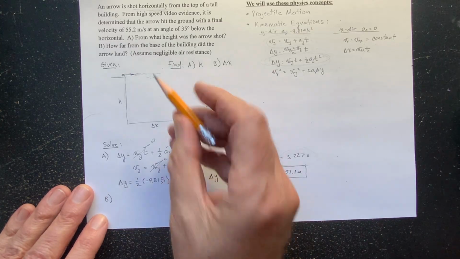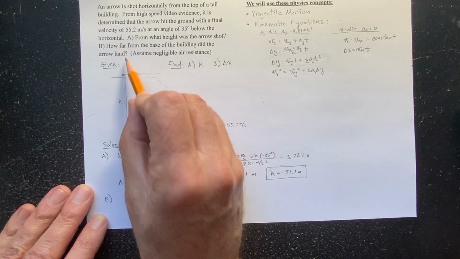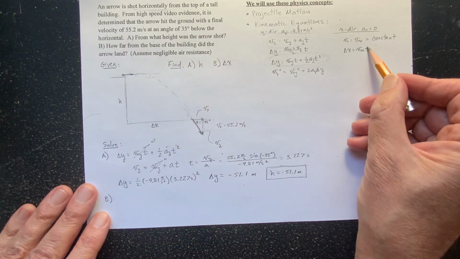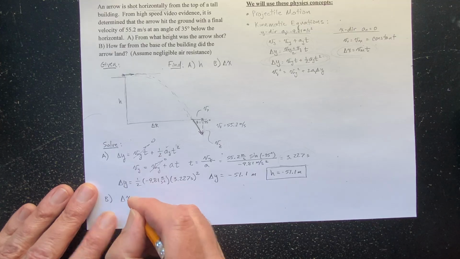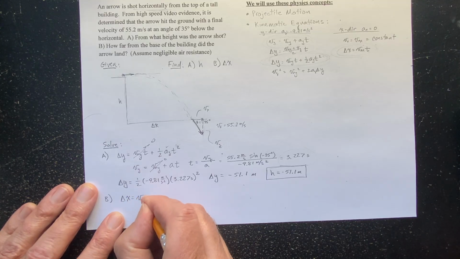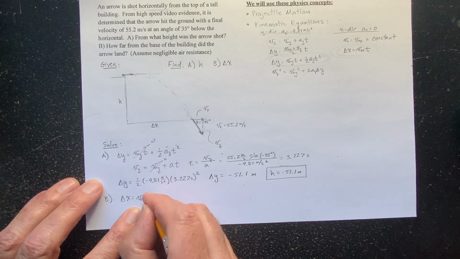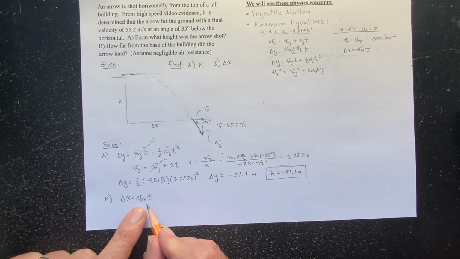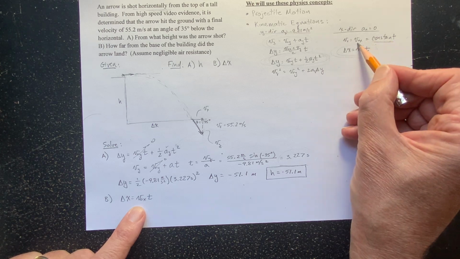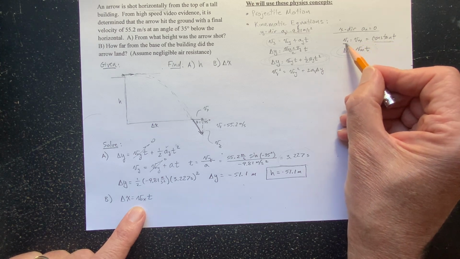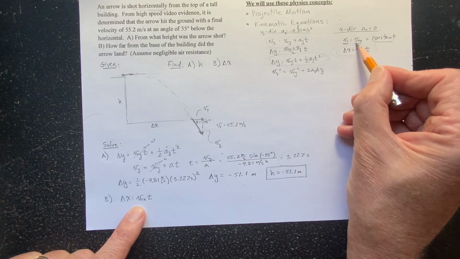All right, let's do part B. How far from the base of the building did the arrow land? Well, there's only one kinematic equation that we can use, right? And that is the range is equal to the initial velocity in the x direction times time. Well, they didn't give me this initial velocity in the x direction, but what do we know about the velocity in the x direction for a projectile? Oh, it's constant. So if I can figure out what the final velocity is, that will be equal to the initial velocity.